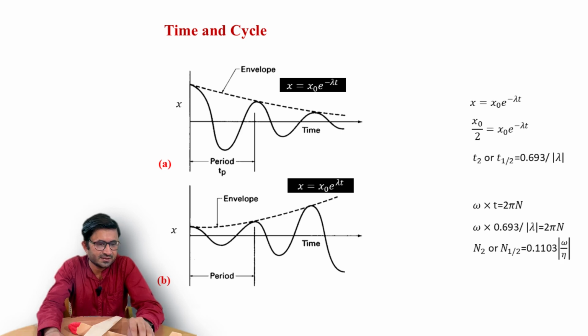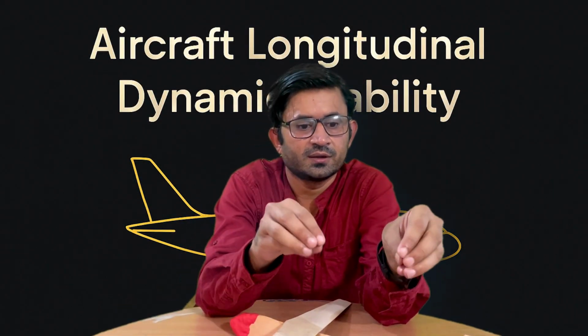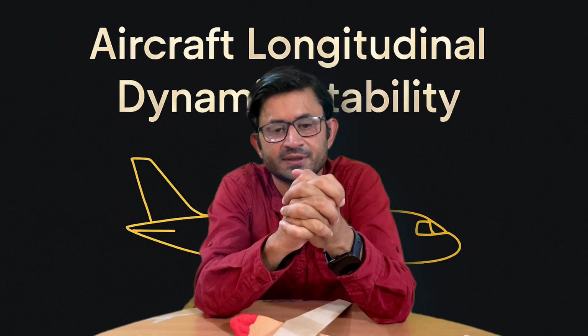Again I am saying, if you are referring to a stable system, time to half and number of cycles to half will come into the picture, and when you are referring to an unstable system, then time to double and number of cycles to double the amplitude will be there. Okay, next question. This is all about the longitudinal aircraft dynamic stability part.